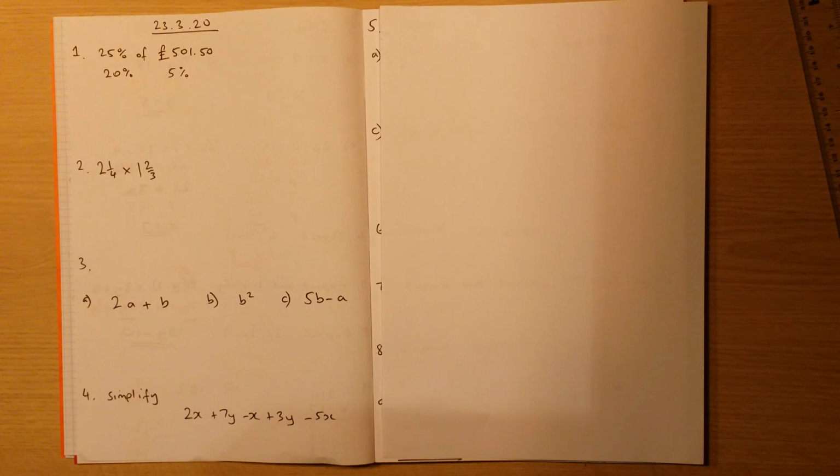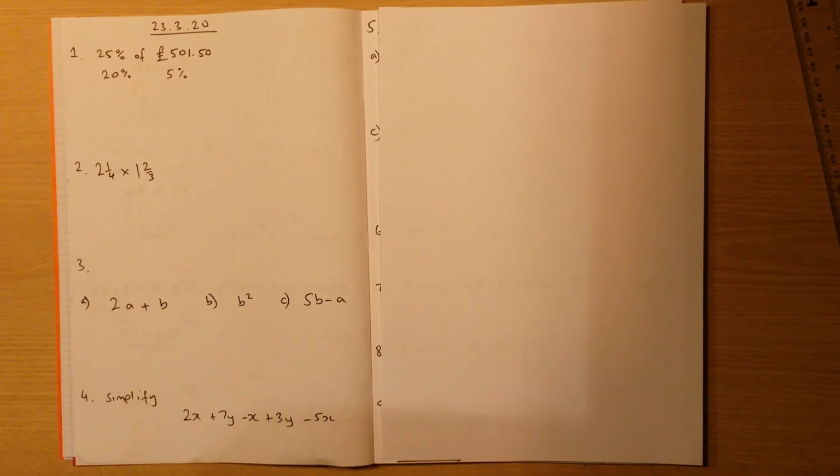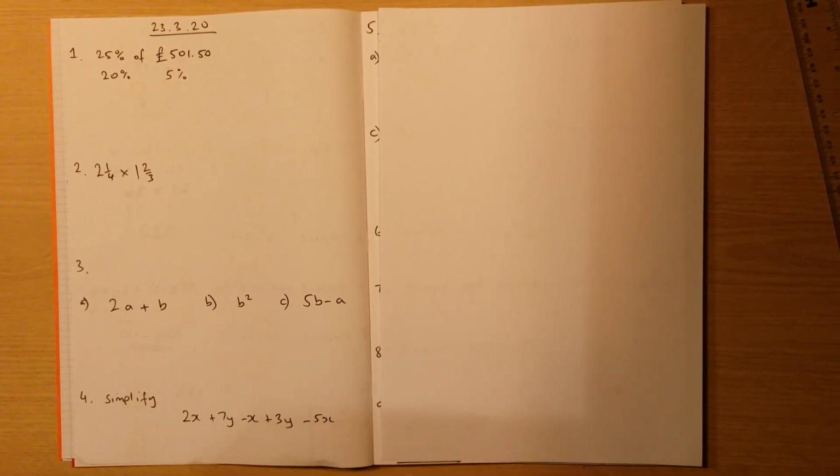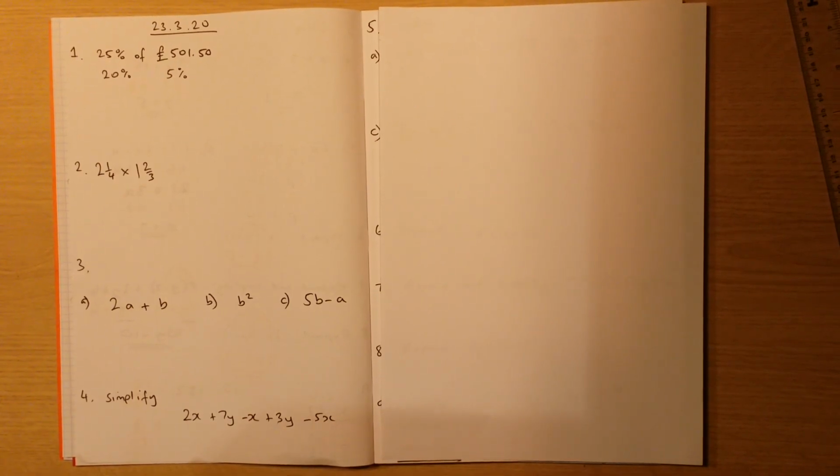Hi everybody, I want to go over the work that was set on the 23rd. So question number 1 was find 25% of £501.50. There's a few different ways that you can do this. First of all, you could divide it by 4, because some of you will know that 25% is a quarter.